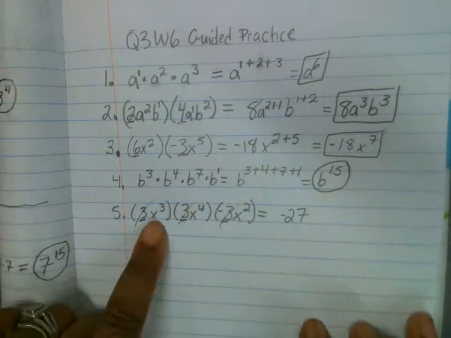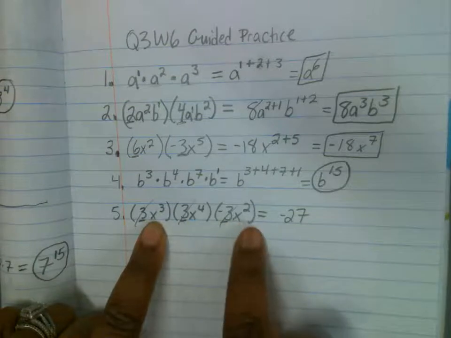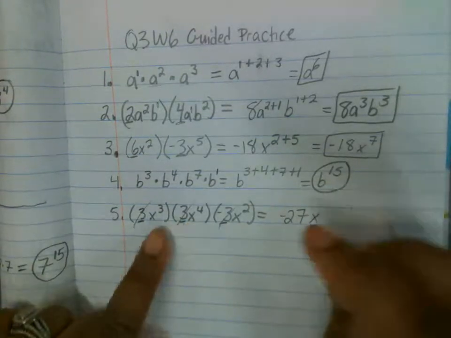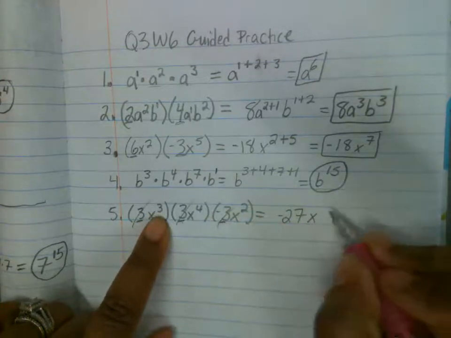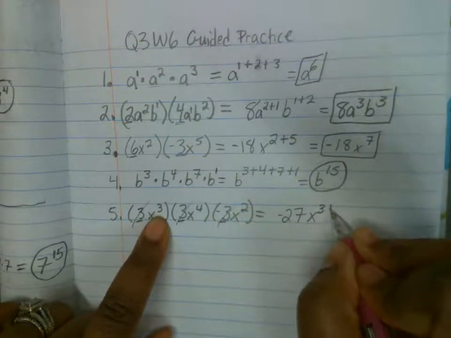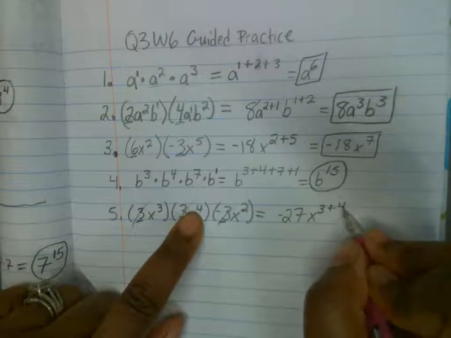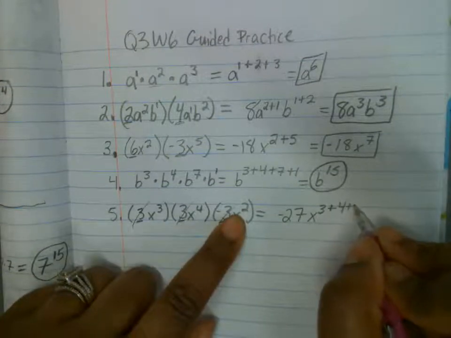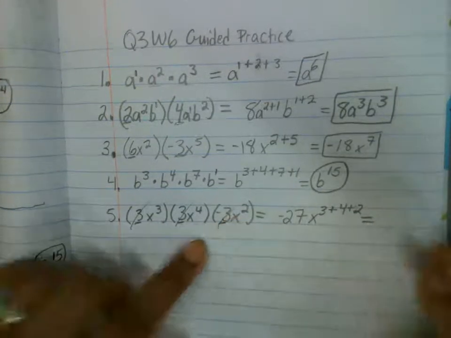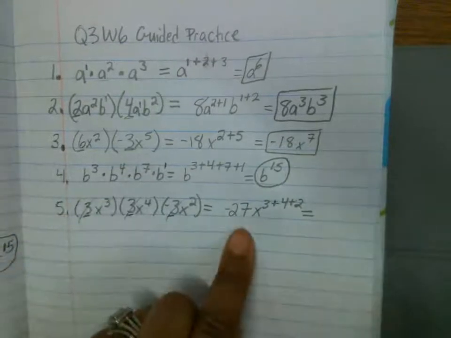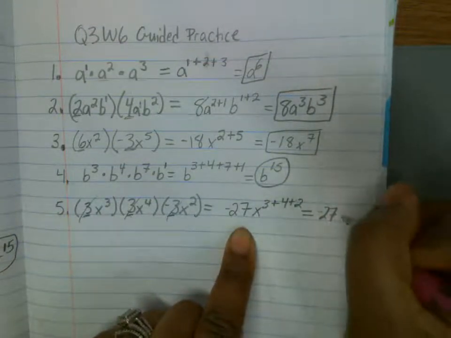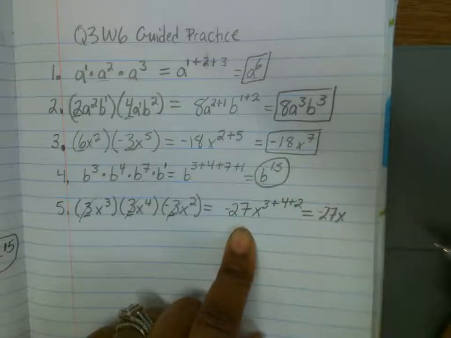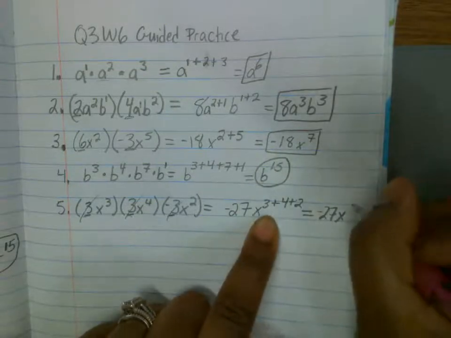So now we got our x's left. Got the same base of x. Since you're multiplying, you're going to add all these exponents together. So this is positive 3 plus a positive 4 plus a positive 2. So what's your final answer going to be here? Negative 27 x to the what power? 9. Good job.